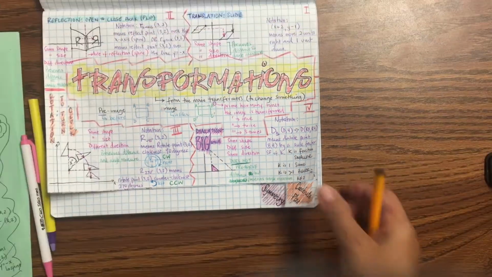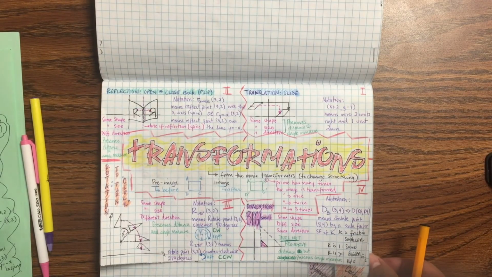Okay, so that's a quick overview of what transformations are. We're going to look at them individually. And again, yours is on both pages. Let's practice.